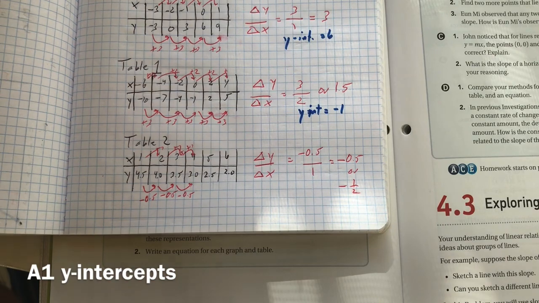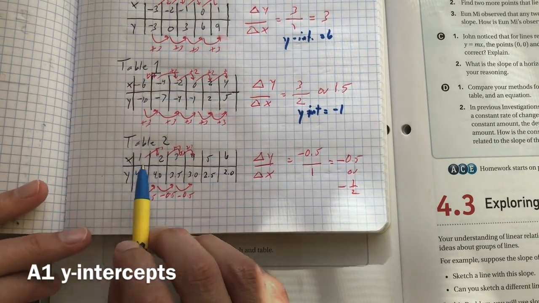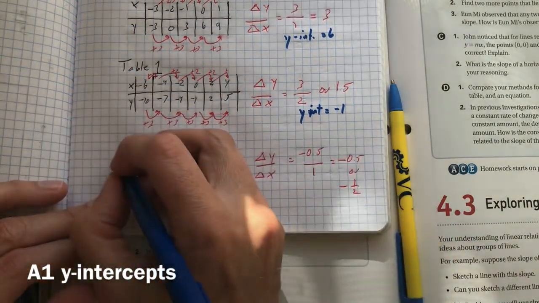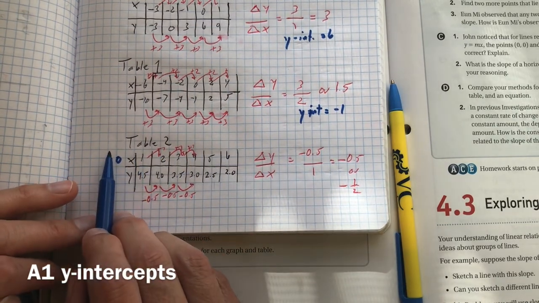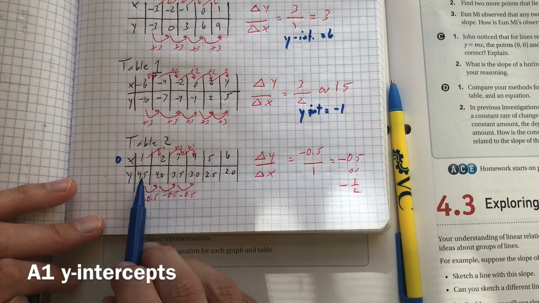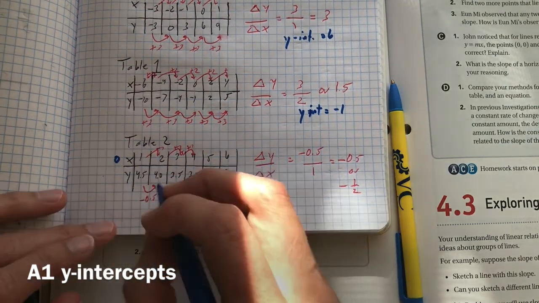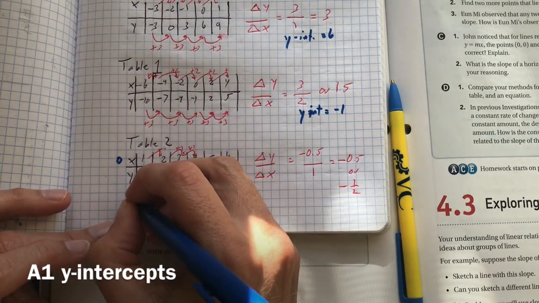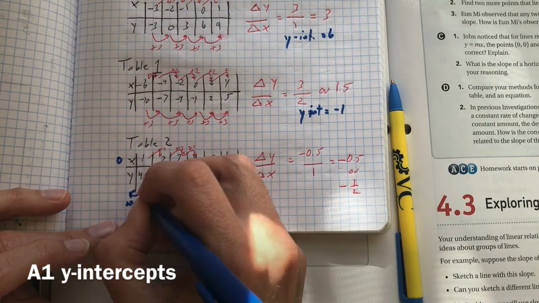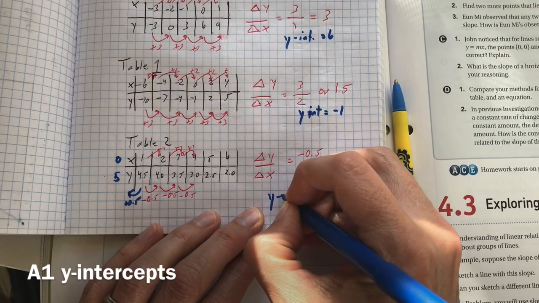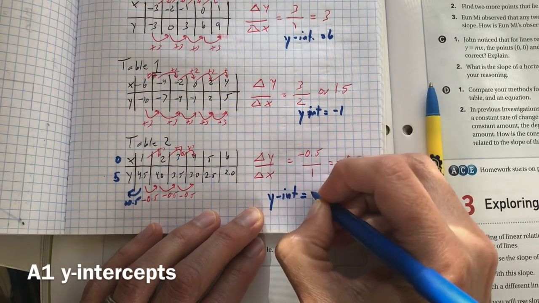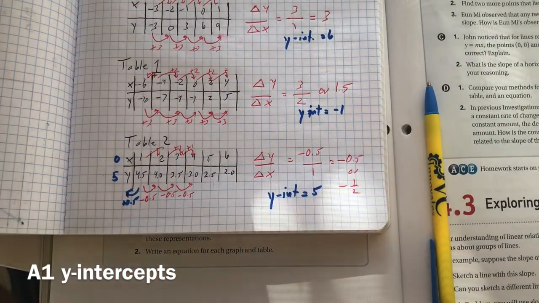And this one's an interesting one. We don't have 0 on here, but we actually could pretend that we put 0 back here. If I had 0 back here for x, see I was going +1, +1, +1, I would have to do a -1 this way. So this was all -0.5, -0.5, -0.5. So I would actually come back this way. It would be the opposite of a +0.5, which would give me 5. So this is the y-intercept equals 5 in this case.